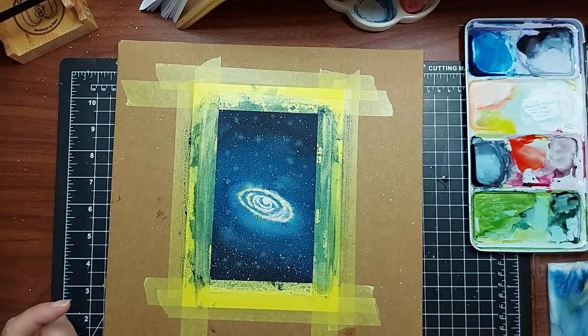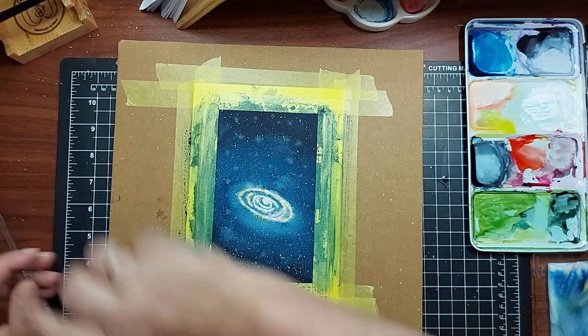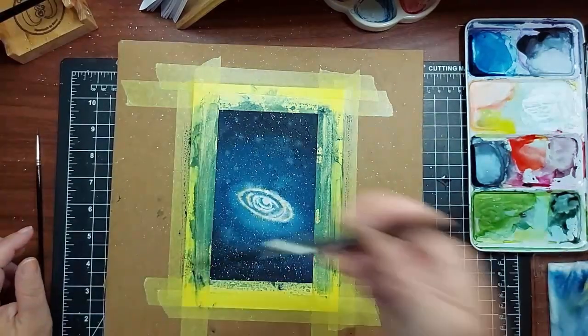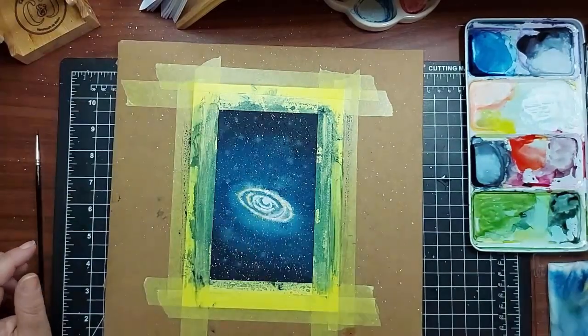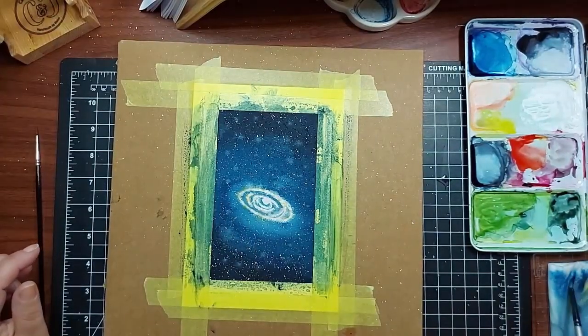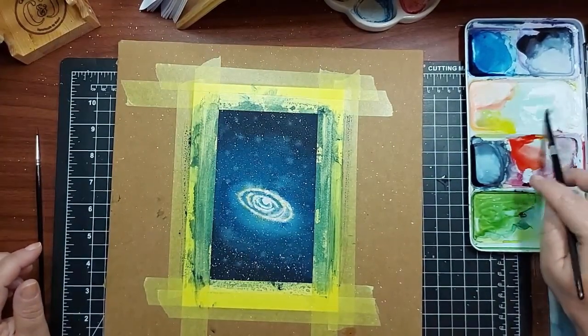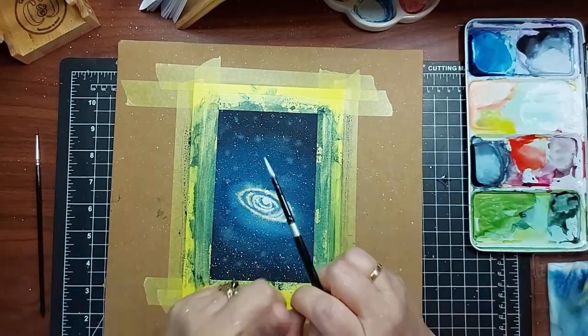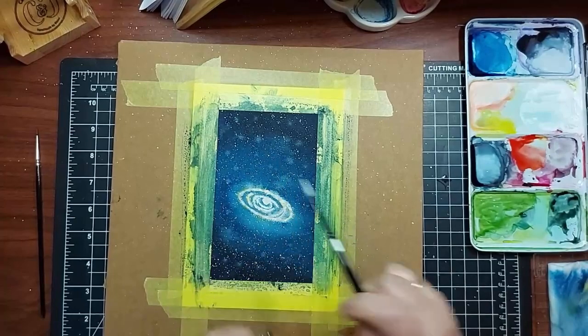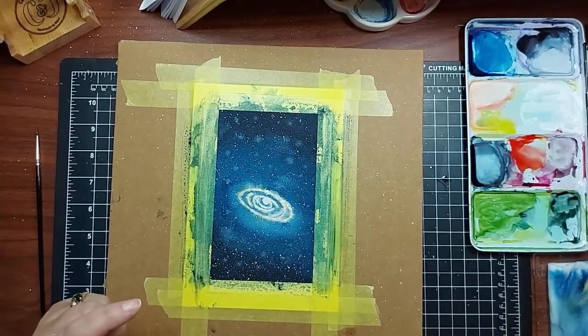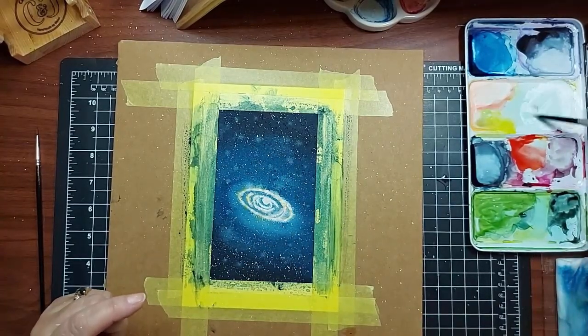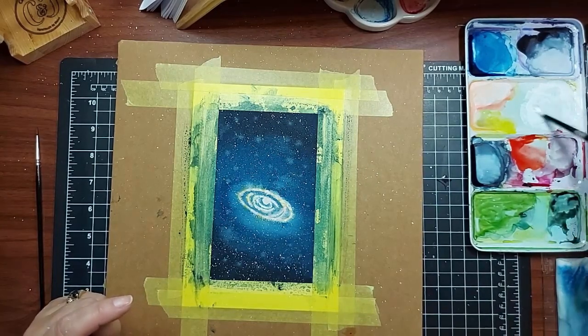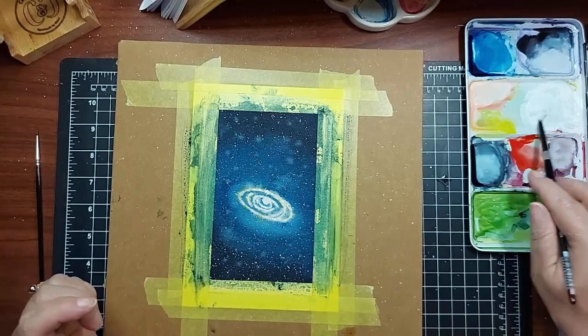And I'm going to take a bigger brush, not that one, this one. I'm going to do the same thing, but I want some bigger dots, right? Should I tint it?